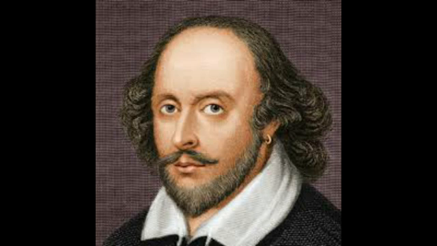Well, now we will talk about the second type of sonnet, that is the English sonnet. And the English sonnet was born out of the Italian sonnet form. It was introduced into English poetry by Sir Thomas Wyatt and Henry Howard Surrey. The English sonnet has been named after William Shakespeare.